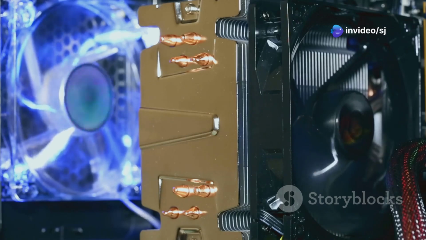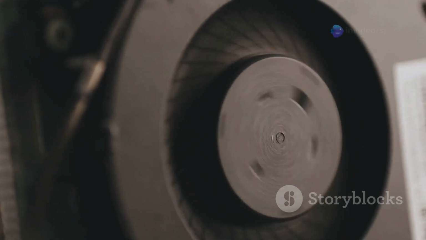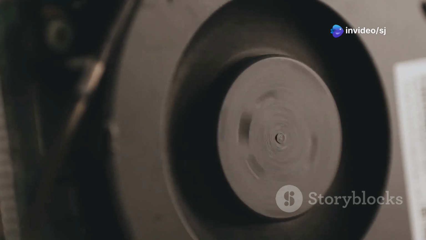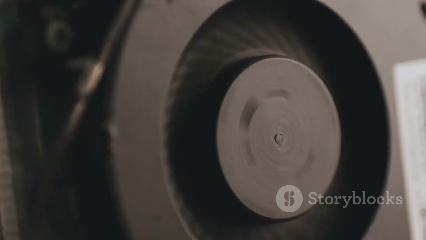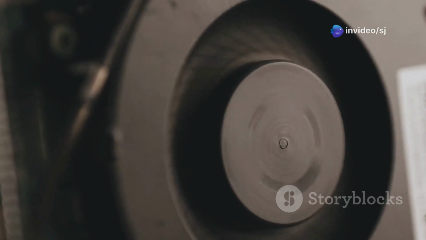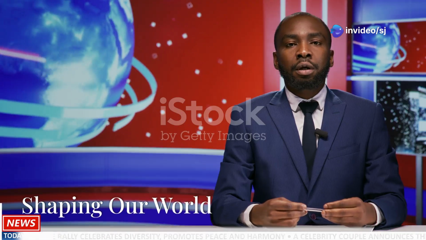Just like in our homes, the principles of convection are at work, helping to maintain a stable and comfortable environment for our electronic devices. In conclusion, convection currents play a vital role in both keeping us warm and our computers cool. By understanding how these currents work, we can better appreciate the technology and systems that make our lives more comfortable and our devices more reliable. Whether it's the warmth of our homes or the efficiency of our computers, convection currents are an essential part of our everyday lives.